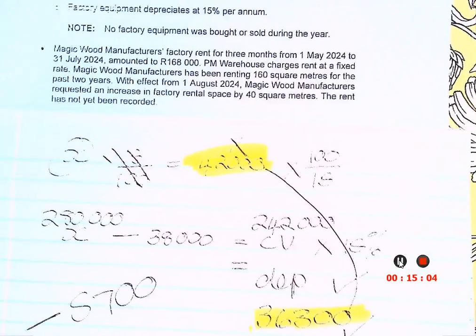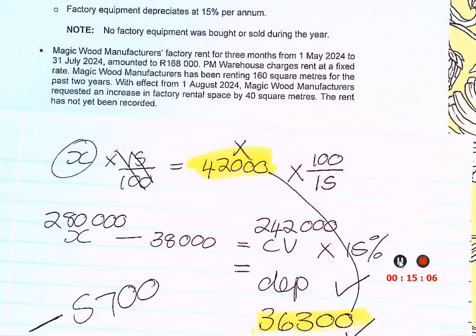Magic Manufacturers. Rent for 3 months, 1st May to 31st July, amounted to 168,000. We charge rent as a fixed rate, but they've been renting 160 square meters for the past 2 years. With effect from 1st August, they are going to increase the rental space by 40. And this was not recorded.